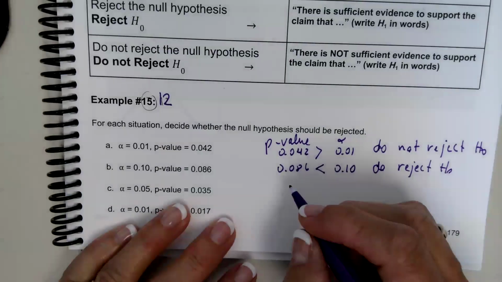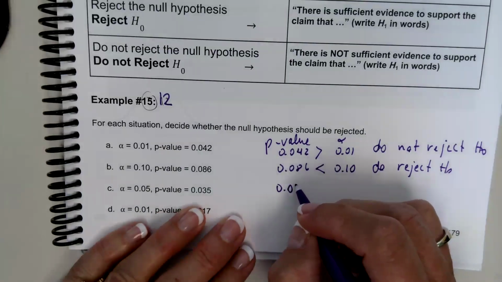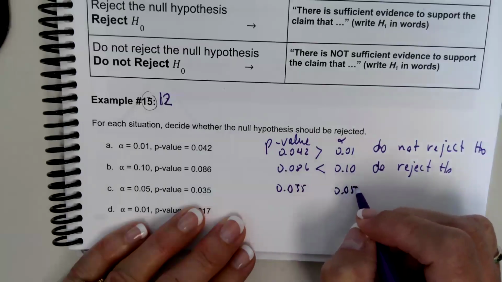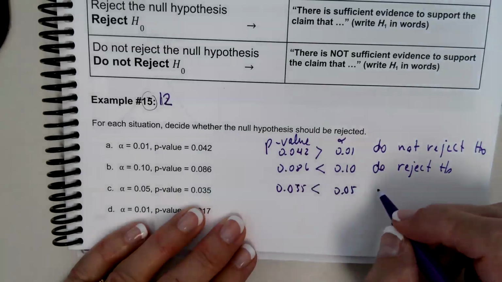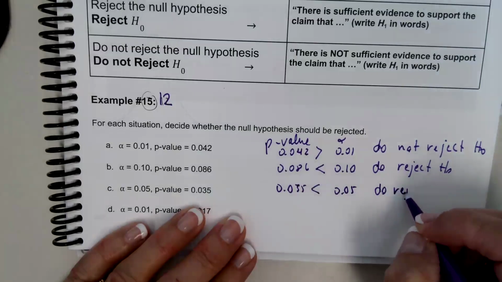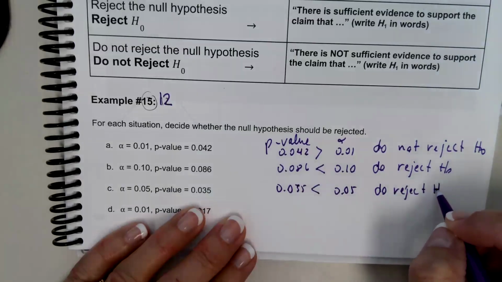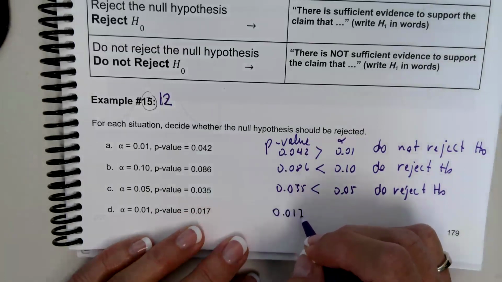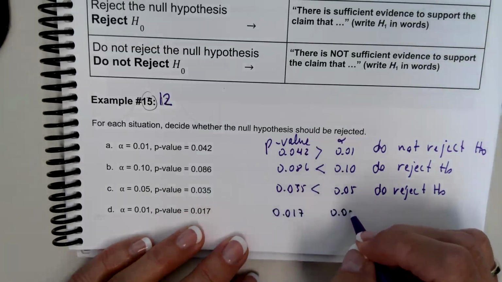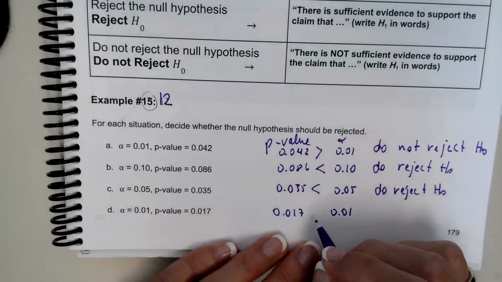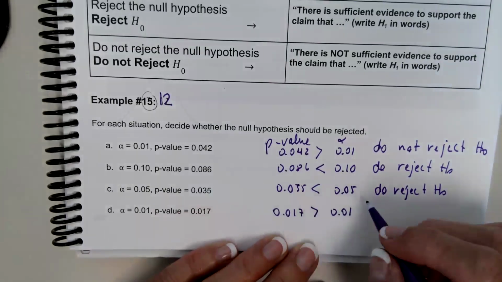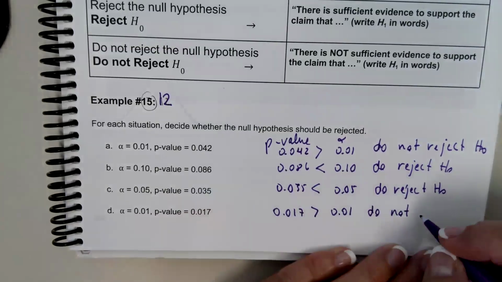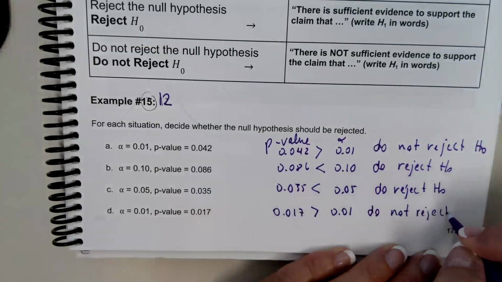Then we have a p-value of 0.035 compared to 0.05, and it is less than, so we do reject here as well. And then our p-value is 0.017 compared to 0.01, and it's slightly bigger, so we do not reject H0.